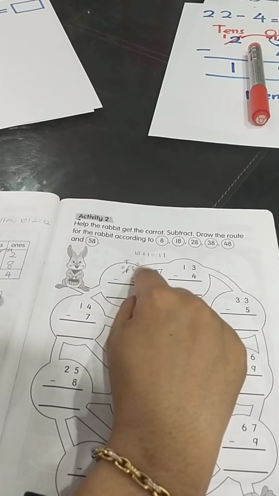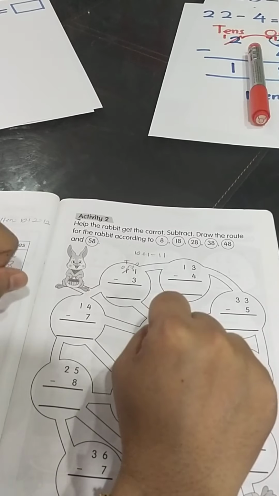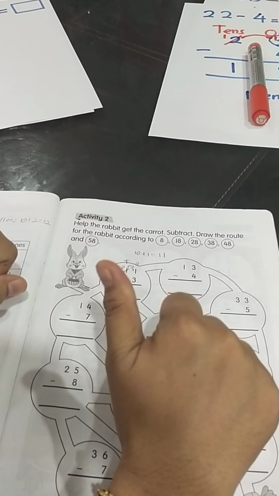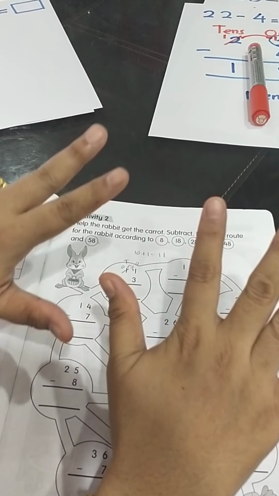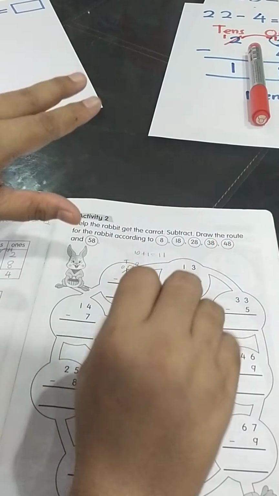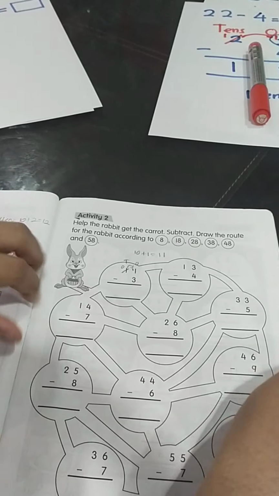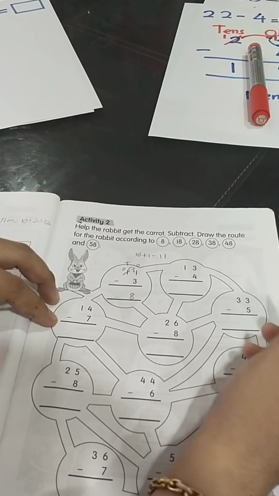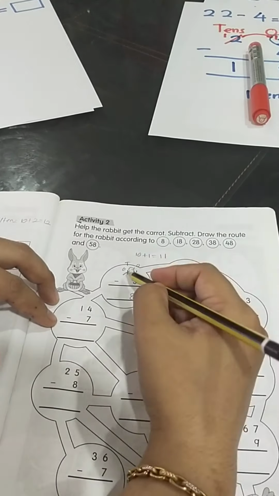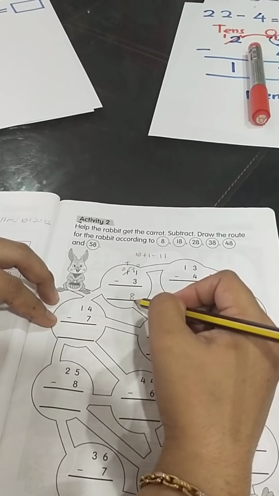So you count on from 3 to 11. Ready? 3, 4, 5, 6, 7, 8, 9, 10, 11. So the answer is 8. So here 0, nothing. The tens is 0, so just leave it empty. So the answer is 8.